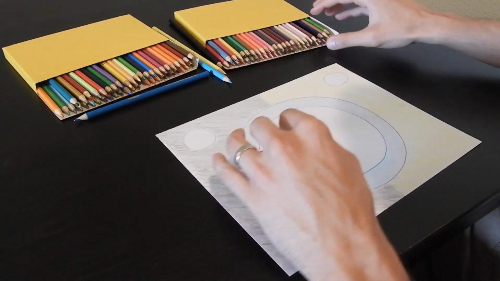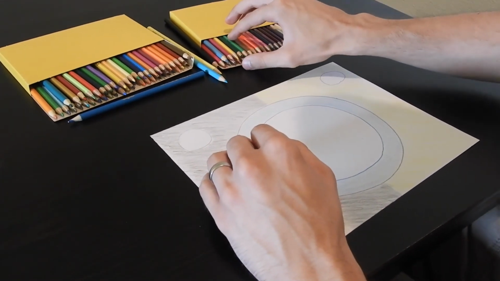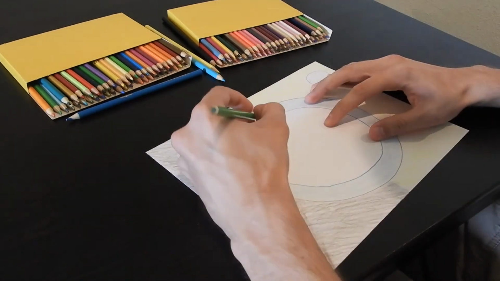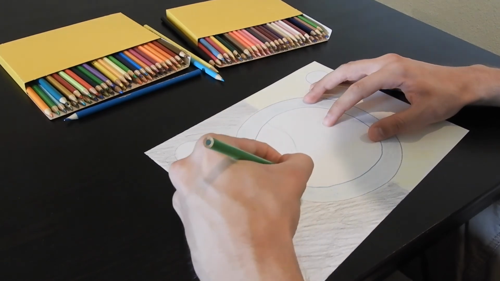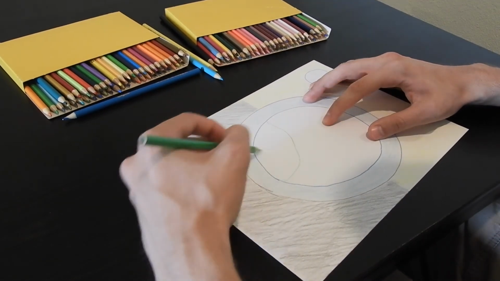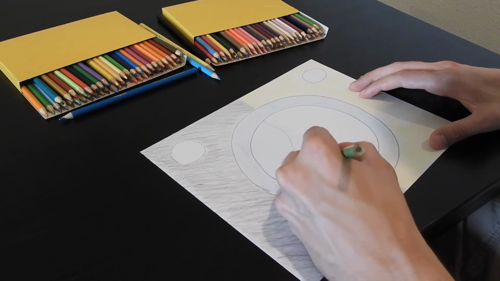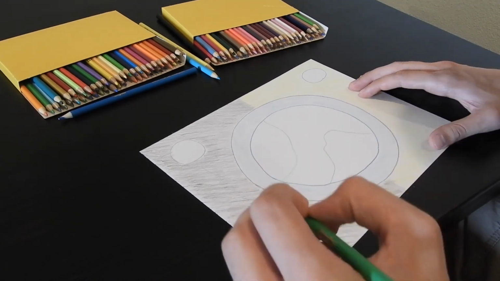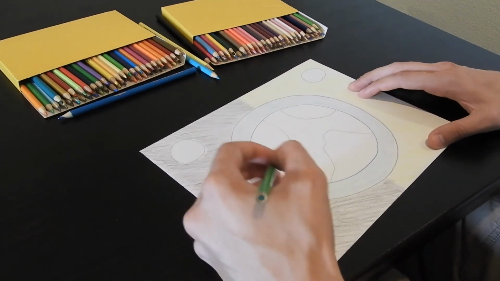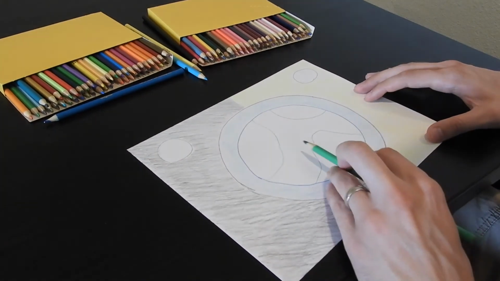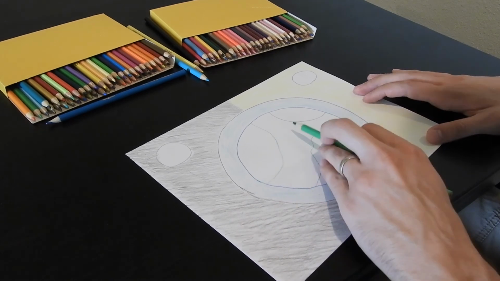So I'm going to take a green color here. I'll do a light green. I'm going to create kind of like little continents, little pieces of land here on the earth. So that'll be a piece of land right in here. And then we'll do another one just right here. And then we'll just do a little one right here. Why not? Perfect. So these will be our pieces of land. So the separated pieces, we have our land and then our sea.